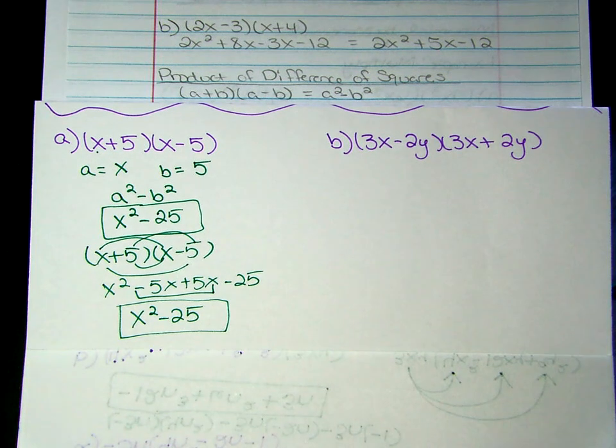If you just FOIL it, you already are doing FOIL on other problems, so there's not anything extra to memorize. That's fine. If you like just being able to identify your A and B terms and square both of them and stick a minus in between, that's fine. Either one works. For B, I'm just going to FOIL. But I will show you on my handwritten notes the other method.